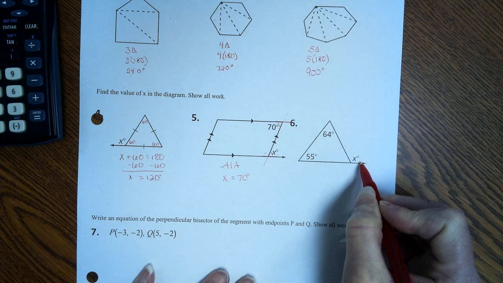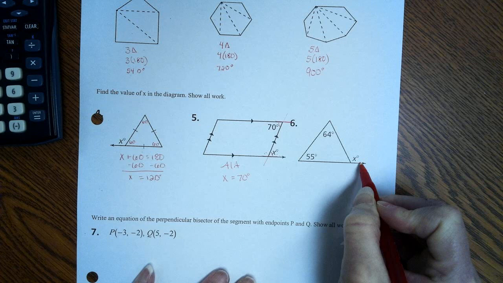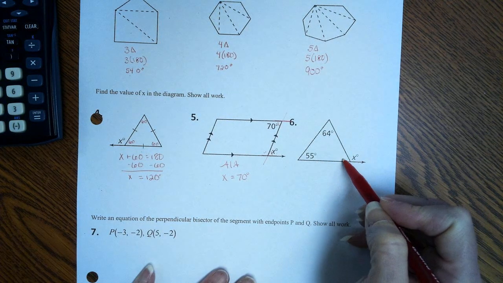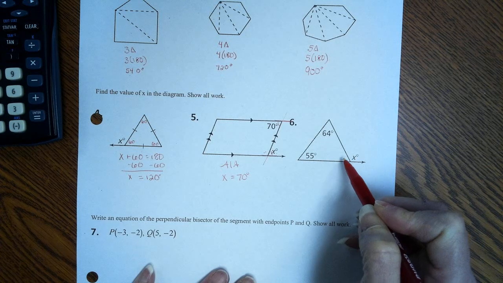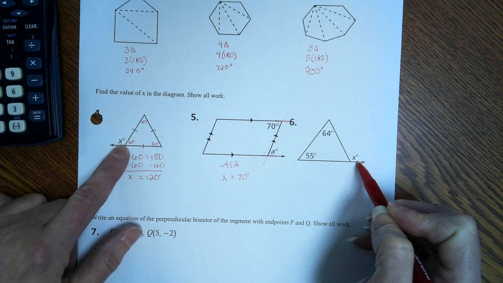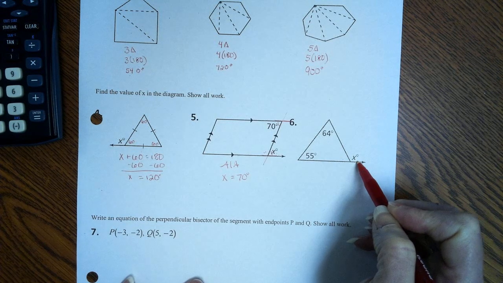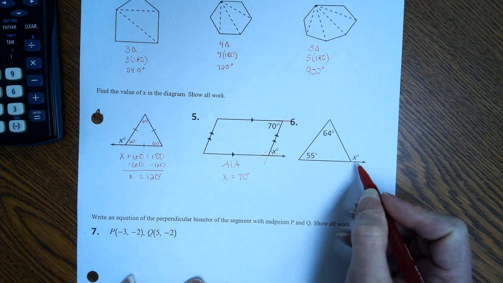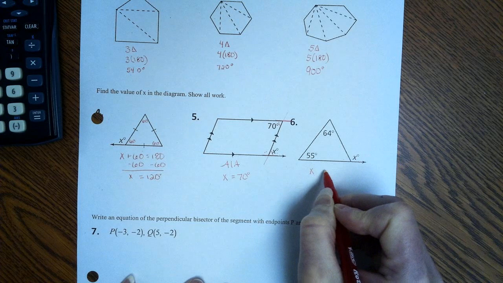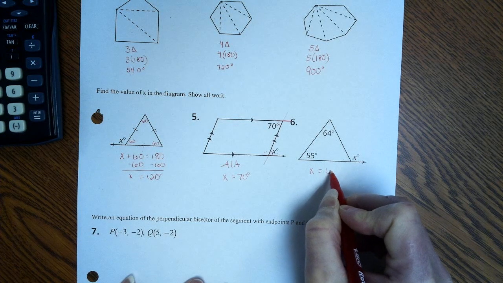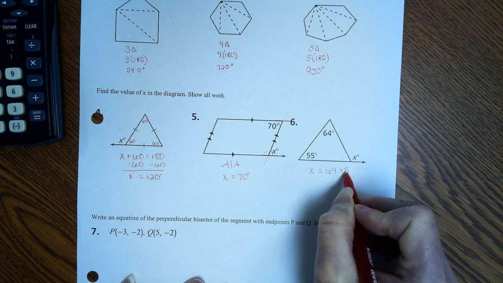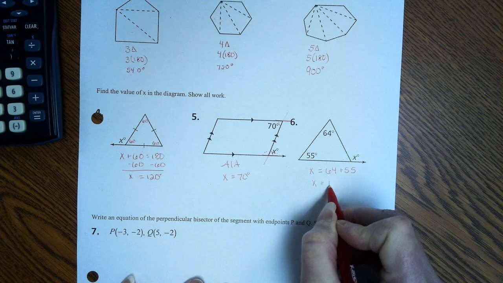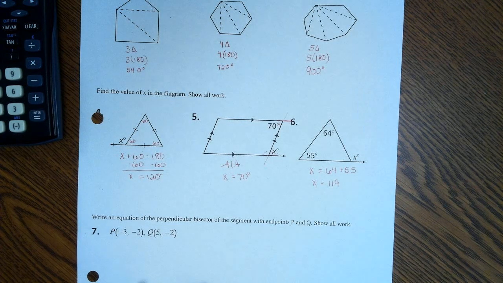Number 6, this angle is on the exterior. There are again 2 ways to do this. You could first find this angle measure using triangle sum and then do linear pair like we did over here. Or if you remember the remote interior angles theorem, it says that the angle on the outside is going to be equal to the 2 angles on the inside that it does not touch. So if we do this and add that together, we'll get 119.